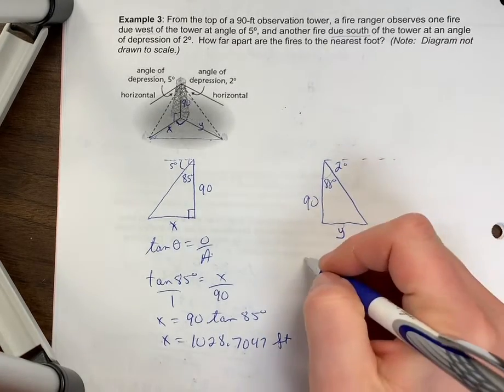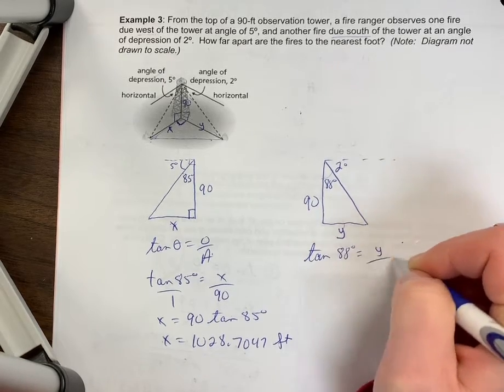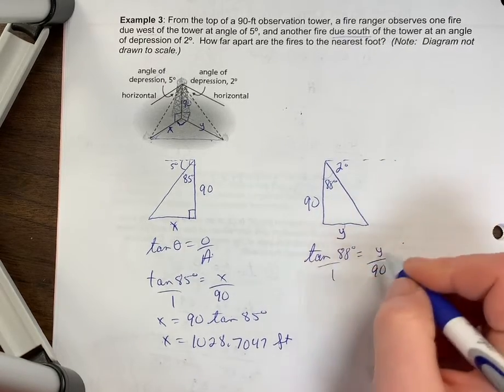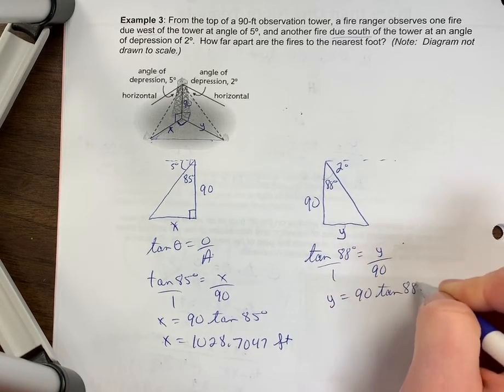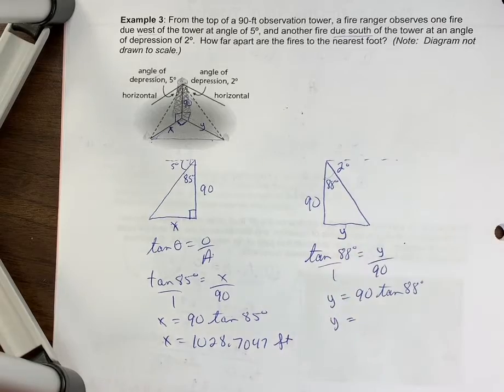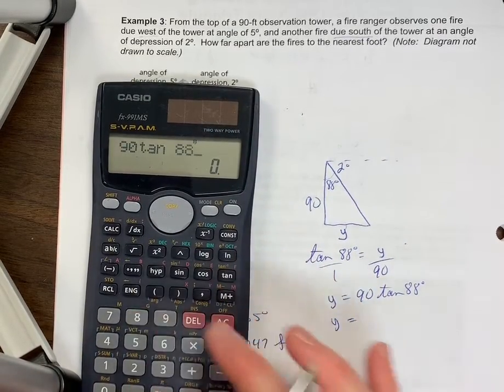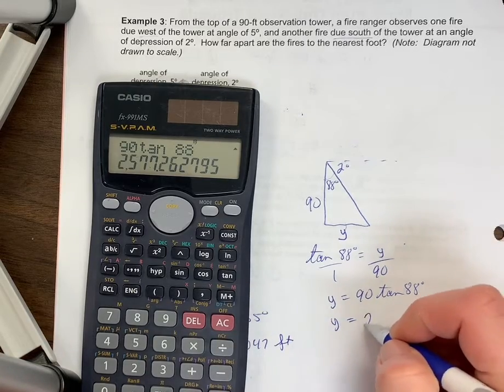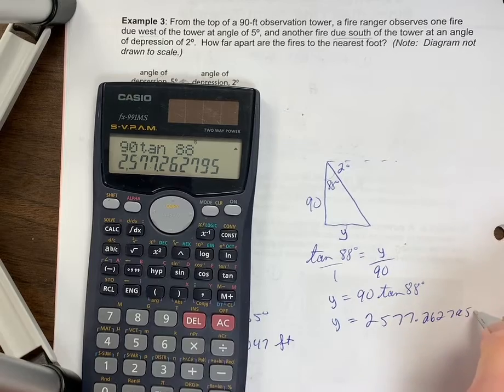So tan 88 degrees is equal to Y over 90. Again, cross multiply: Y is equal to 90 times tan 88 degrees. Put that in your calculator, and we get 2,577.262795 feet.